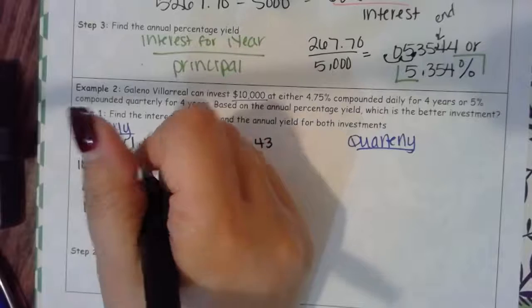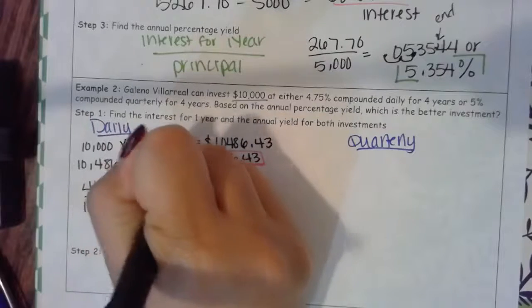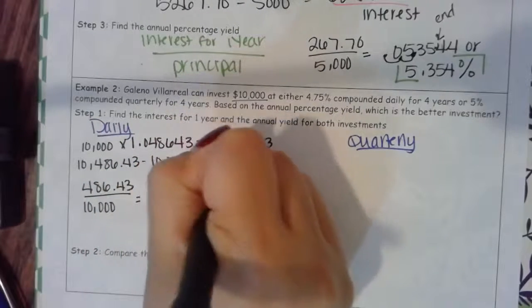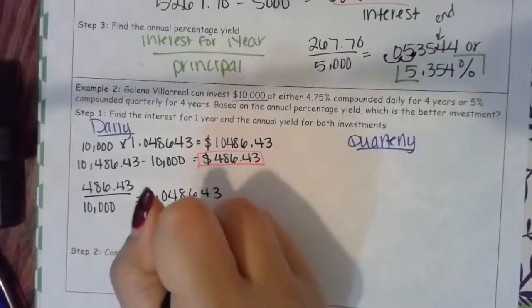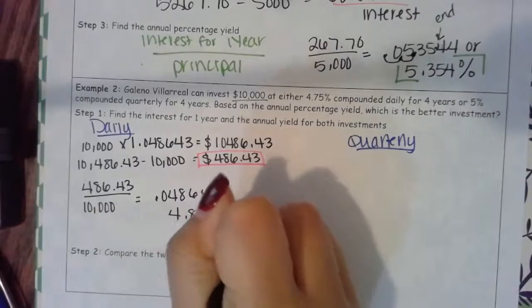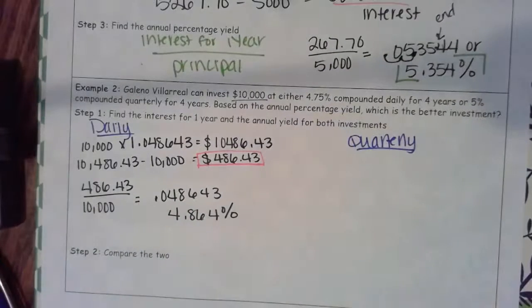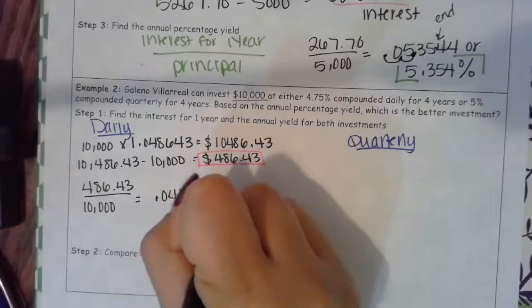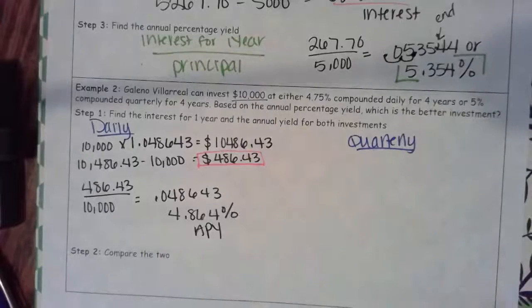And this is going to give you 0.048643, which is 4.864%. So that's the annual percentage yield for doing the daily at 4.75%.